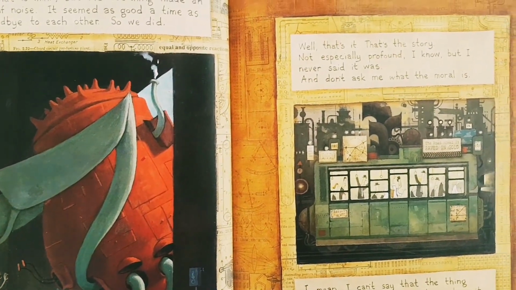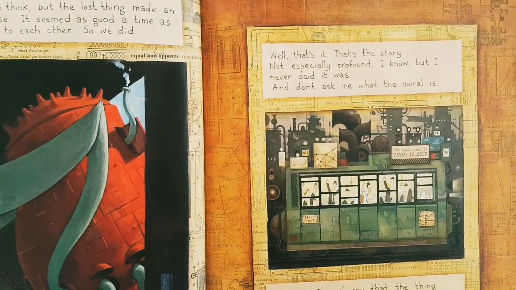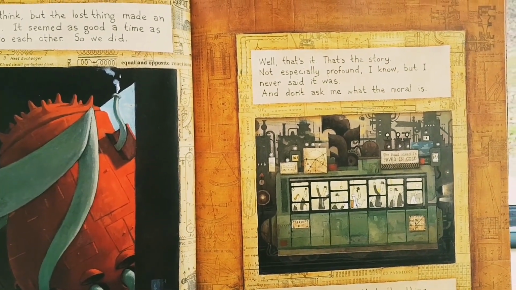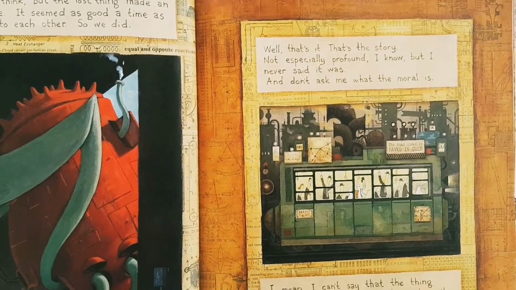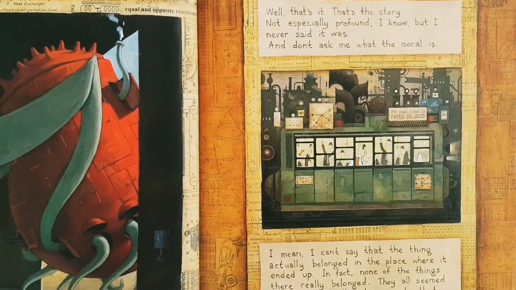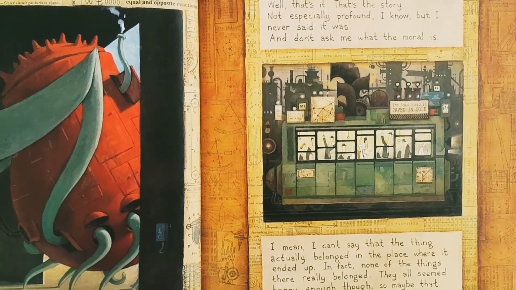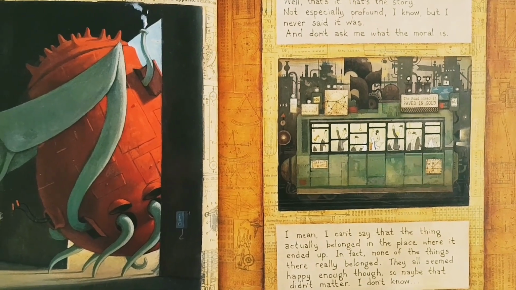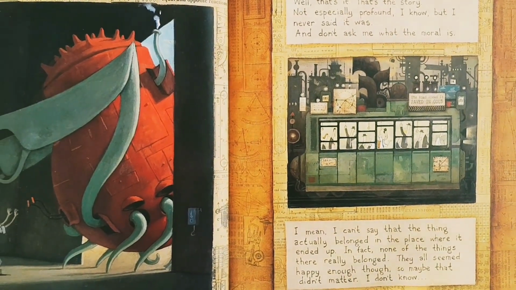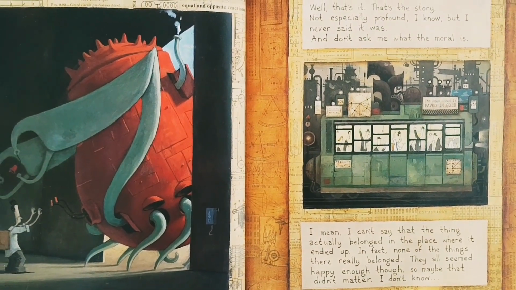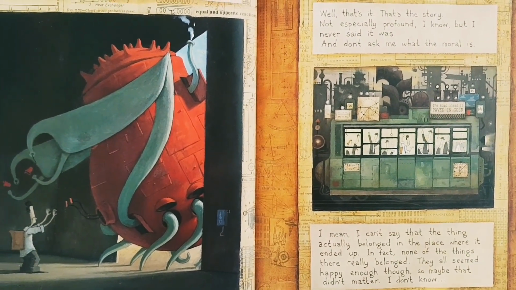Well, that's it. That's the story. Not especially profound, I know, but I never said it was. And don't ask me what the moral is. I mean, I can't say that the thing actually belonged in the place where it ended up. In fact, none of the things there really belonged. They all seemed happy enough though, so maybe that didn't matter. I don't know.